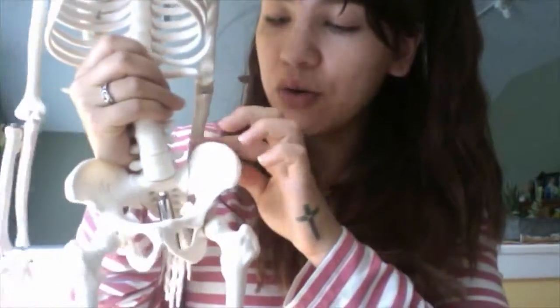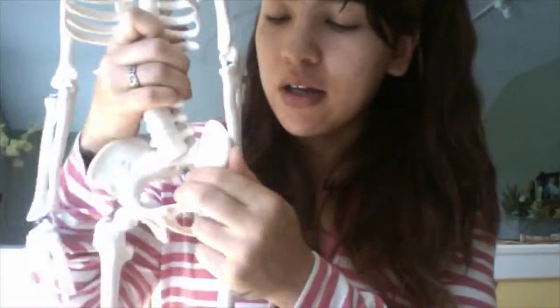We have the obturator foramen. We have the iliac crest. We have the anterior superior iliac spine. And this here is the depression called the iliac fossa. Now, posteriorly, we have the greater sciatic notch, which allows the sciatic nerve to run and innervate the lower body. We have the ischial spine, and we have the ischial tuberosity, or our sitting bone.